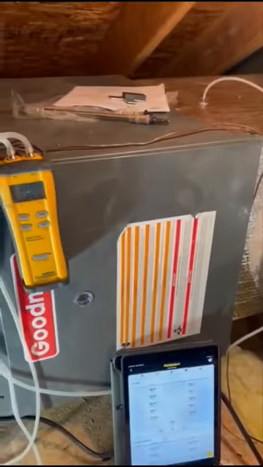Then we're gonna go to the return one as well. I drilled the hole that I'm gonna cover later, and we're gonna make sure that we're in the airflow. And let's go turn our unit on.